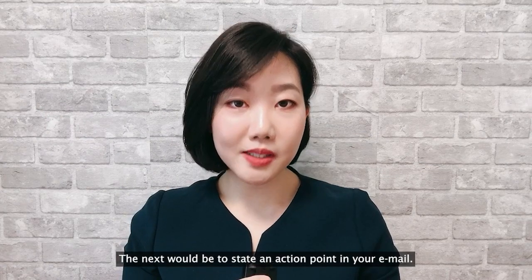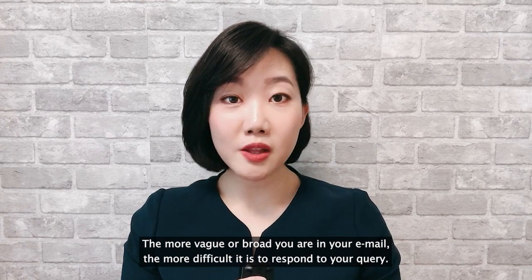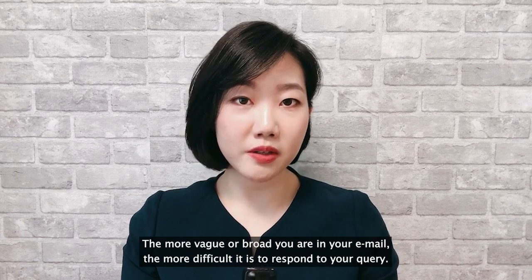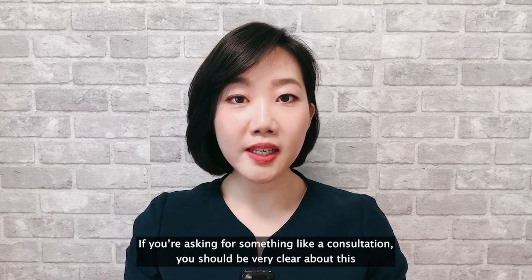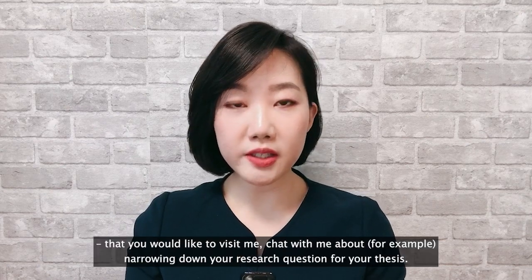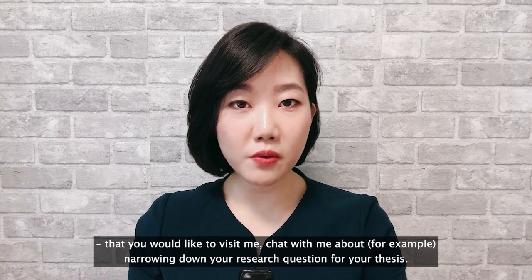The next would be to state an action point in your email. The more vague or broad you are in your email, the more difficult it is for us to actually respond to your query, if you have a query. If you're asking for something like a consultation, you should be very clear about this, that you would like to visit me and chat with me about, for example, narrowing down your research question for your thesis.